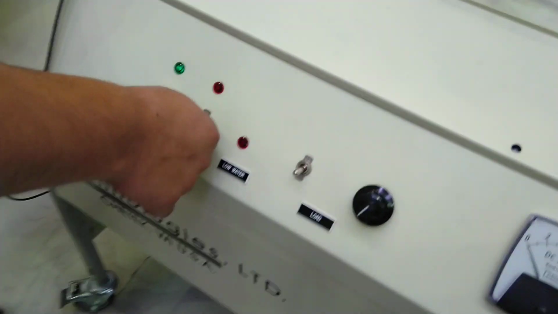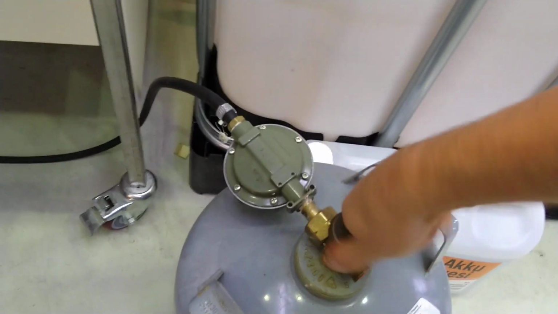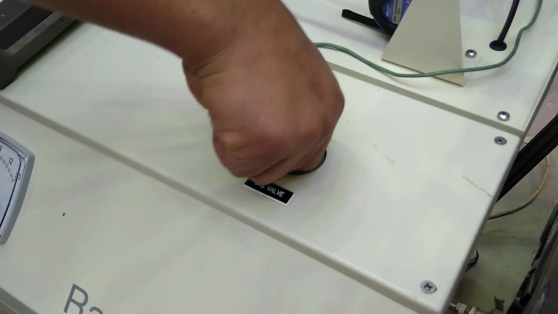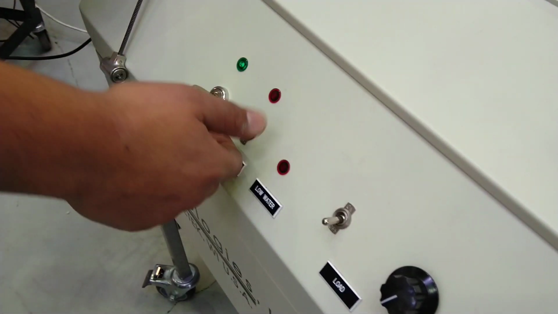And is the gas turned on from here? Yes, gas is on, and then the switch in the power plant like this. Yep. And then turn on the heat.